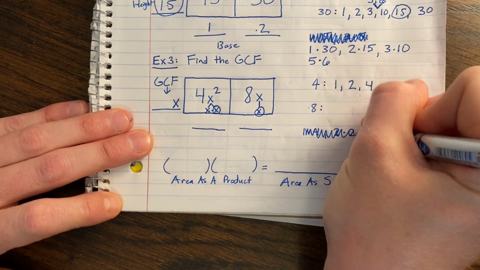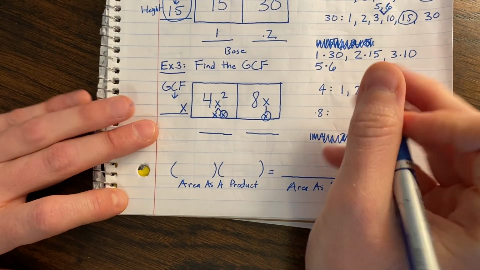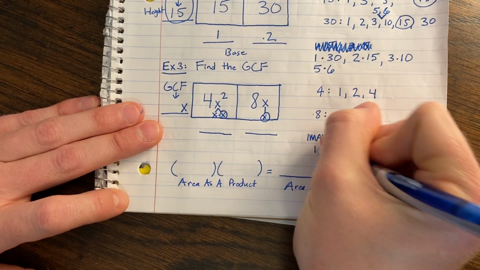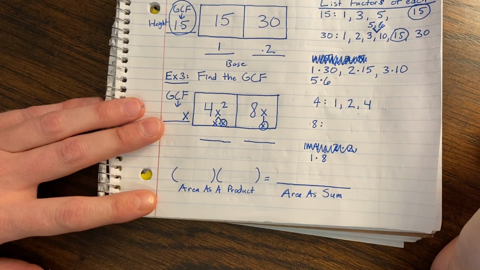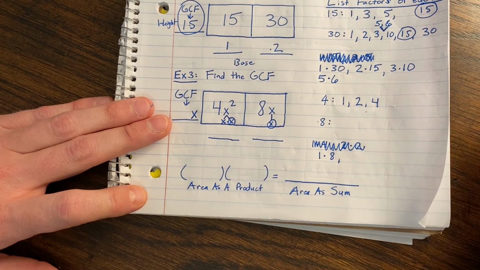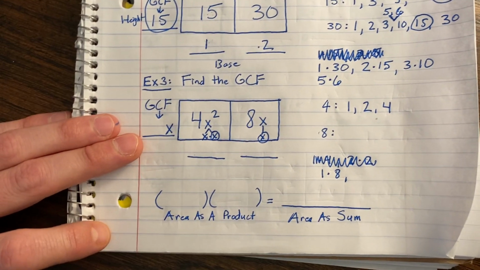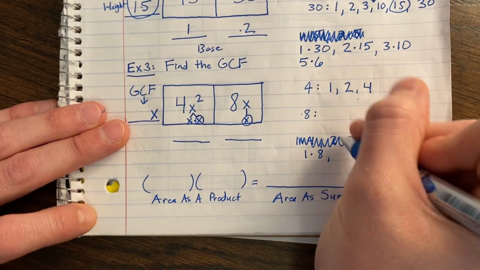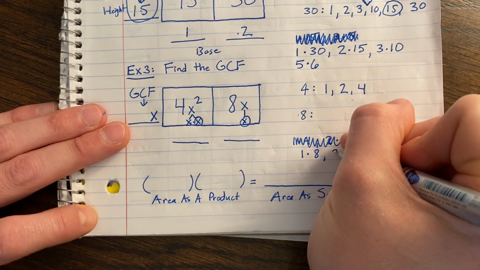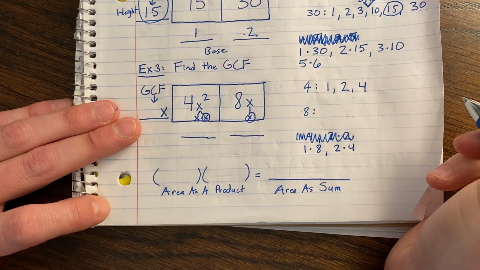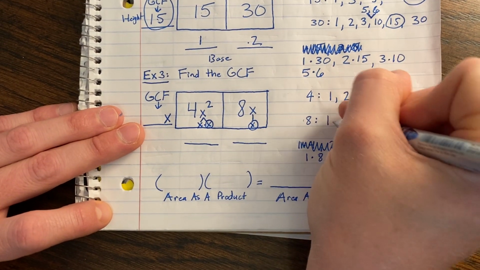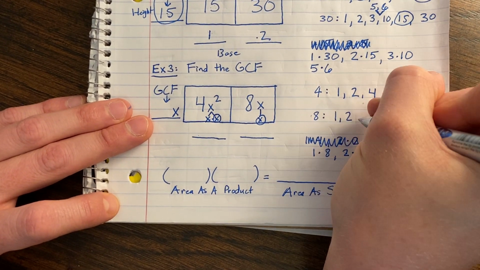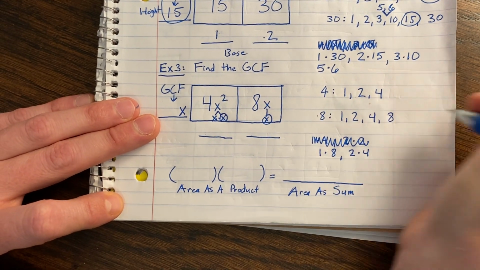So we have 8 is 1 times 8. Always start with 1. That multiplies to 8. We're finding factors, things that multiply to 8. And then let's see what else. Does 2 go into 8? Yeah, 2 times 4. And I think that's it. So we have 1, 2, 4, and 8.